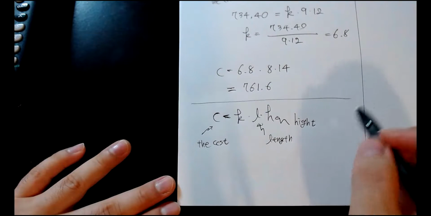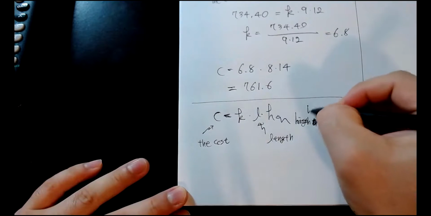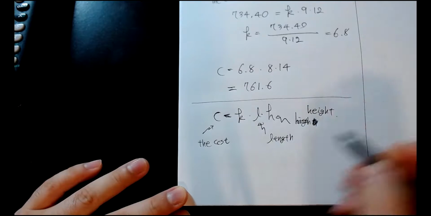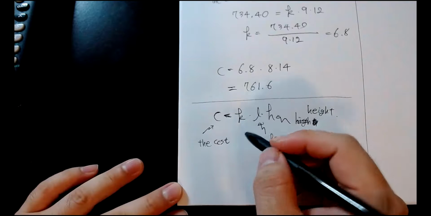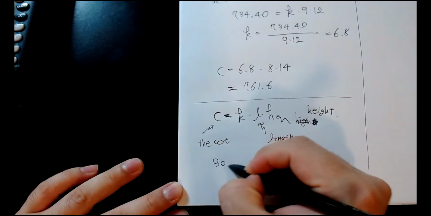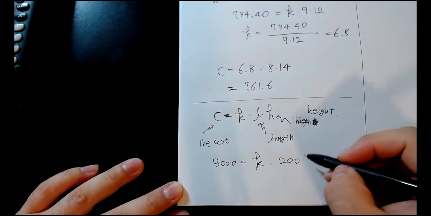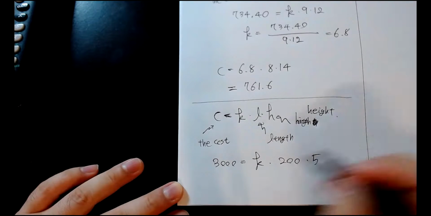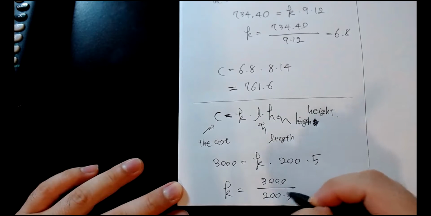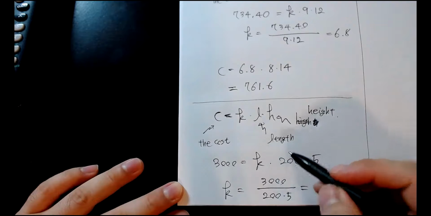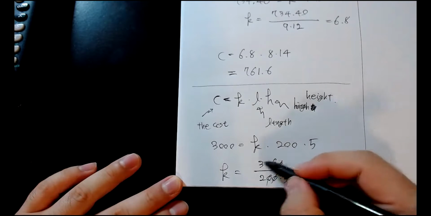Now what? We're going to plug in 200 and 3,000 into the equation. So $3,000 is equal to K times 200, that's the length of the fence, and then height is 5 feet. So K is going to be 3000 over 200 times 5, right? I think we can do this one by hand. The 0s cancel out, top and bottom. 2 times 5 is 10. So 30 over 10 is 3, right?